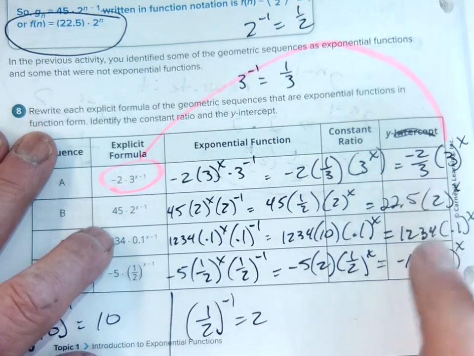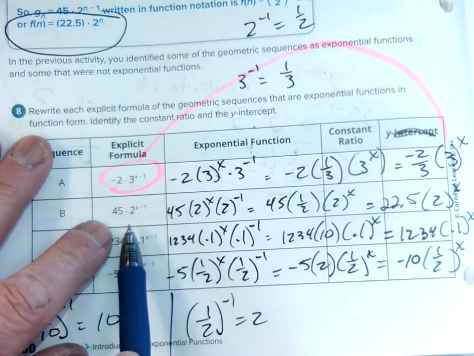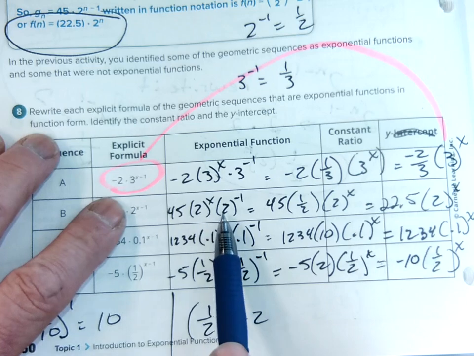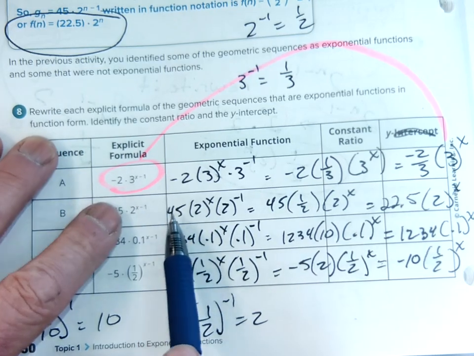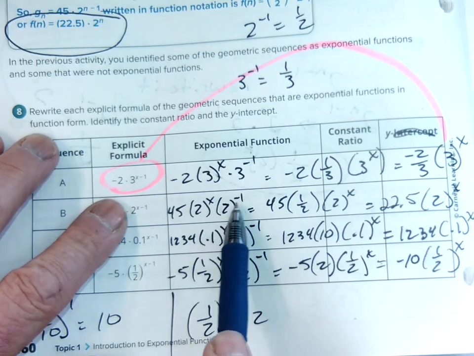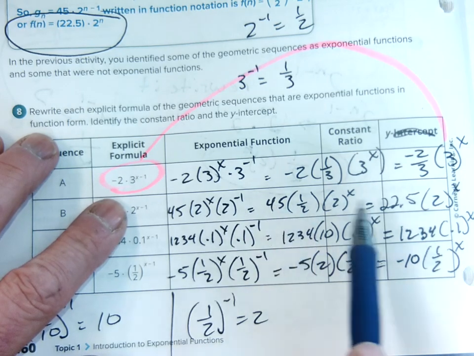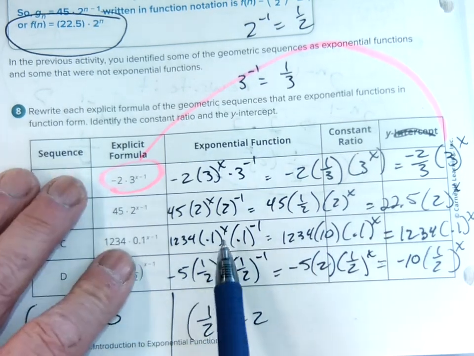So we saw this one earlier, 45. We changed the 2 to the x minus 1 into 2 to the x times 2 to the negative 1. Okay, we just broke it up. 2 to the negative 1 we know is 1/2. Half of 45 is 22.5. Okay. Now this one's a little weird.